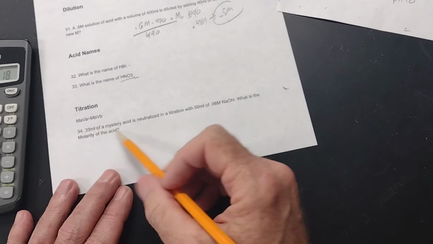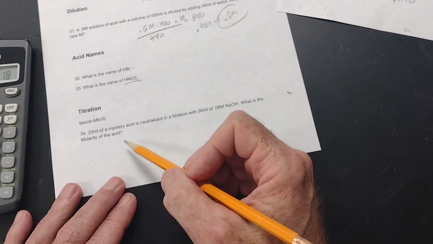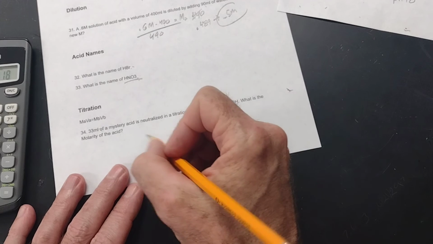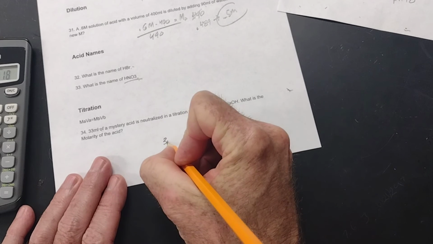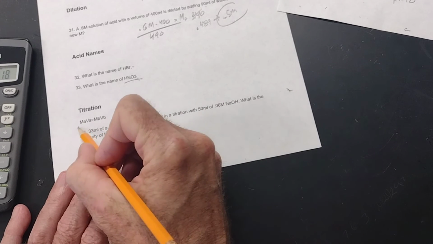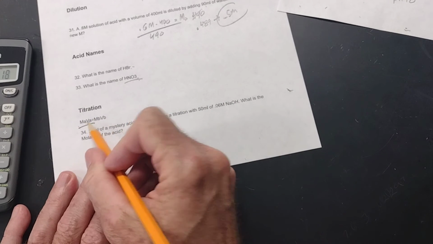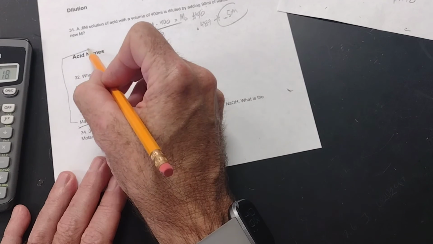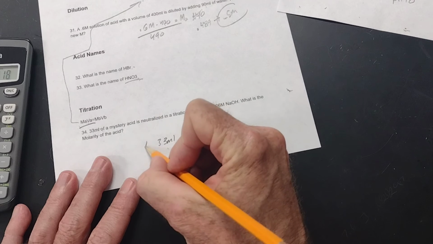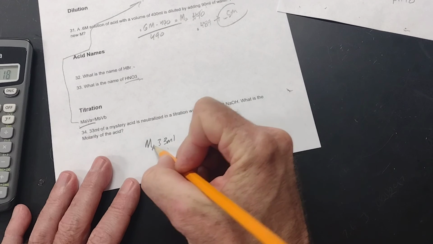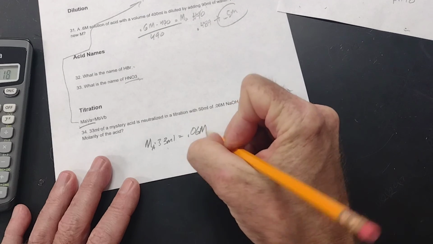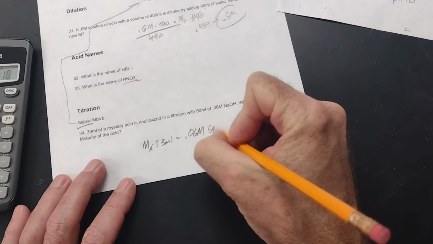Then we did a titration. Some of this isn't on yours. I think I only got this on here for the honors people, but 33 milliliters is our first volume, right? Here's our first acid. It's the same formula we were using right here. 33 milliliters, and we don't know the molarity of that acid, is equal to 0.06 molar base at 50 milliliters.